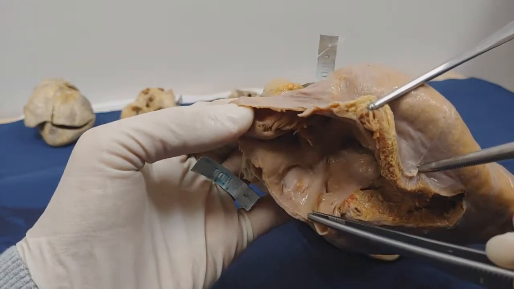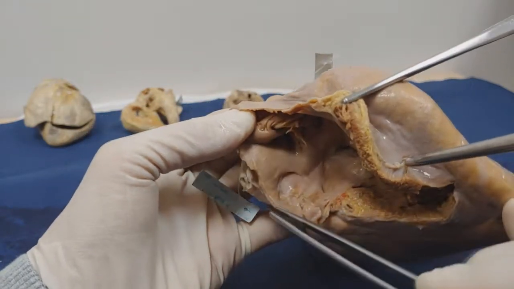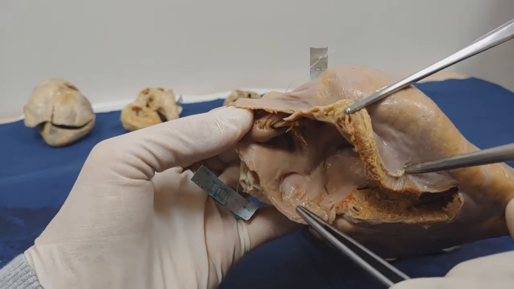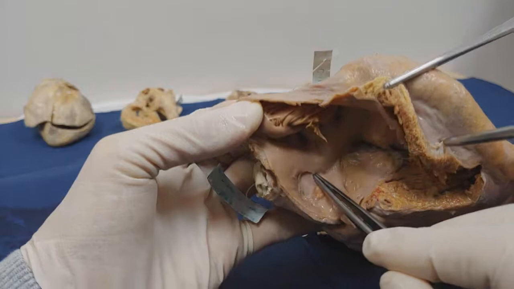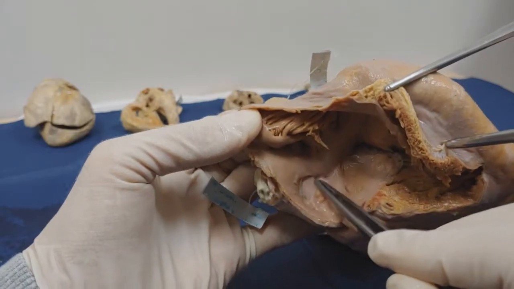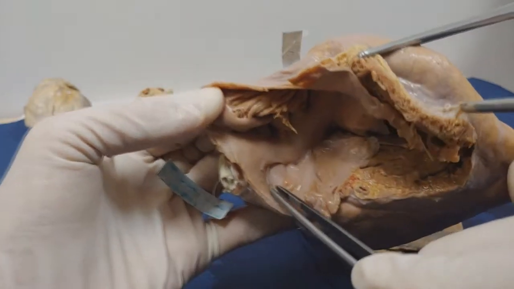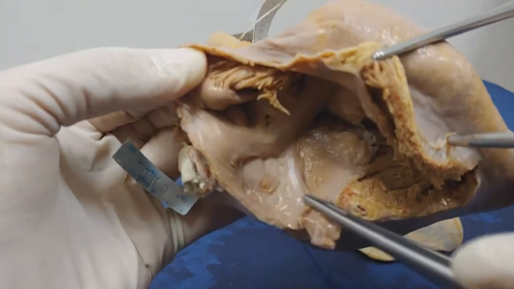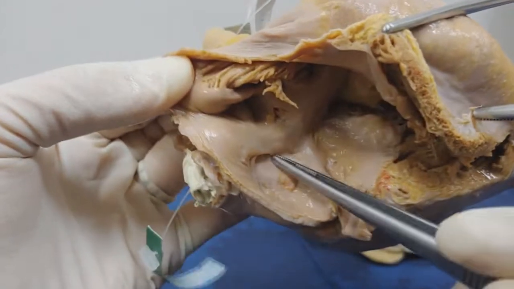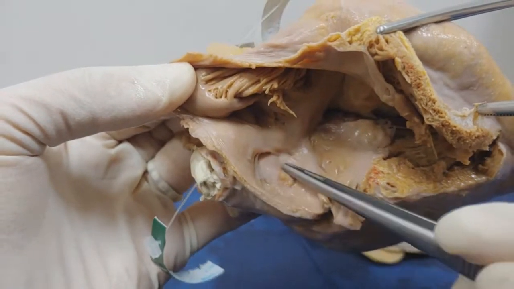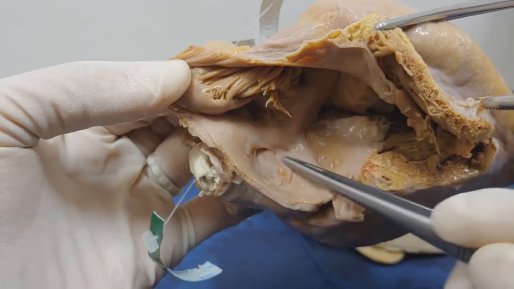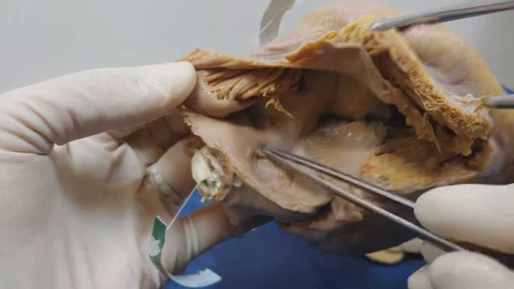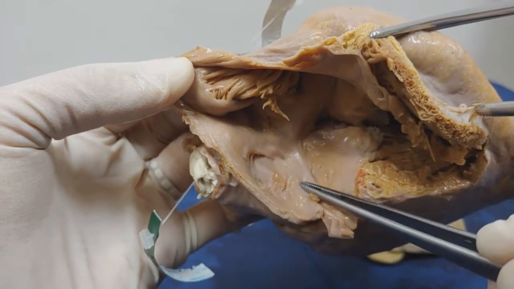this is the Eustachian valve that directs the IVC flow straight through the fossa ovalis to the left atrium during fetal life. So it separates the IVC from the right atrium. If we look at the atrial septum, we see that in the fossa ovalis, the atrial septum is only one layer. However, the atrial wall above it, you see that there's another layer.